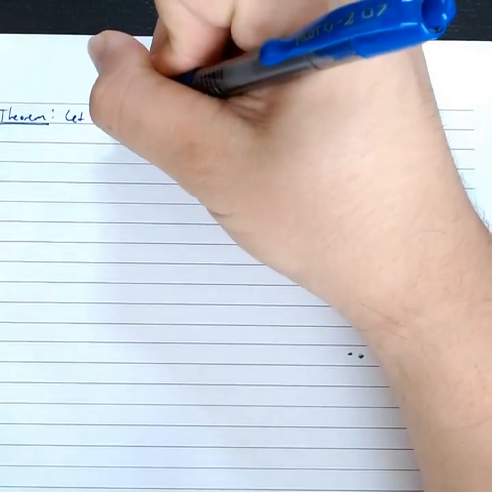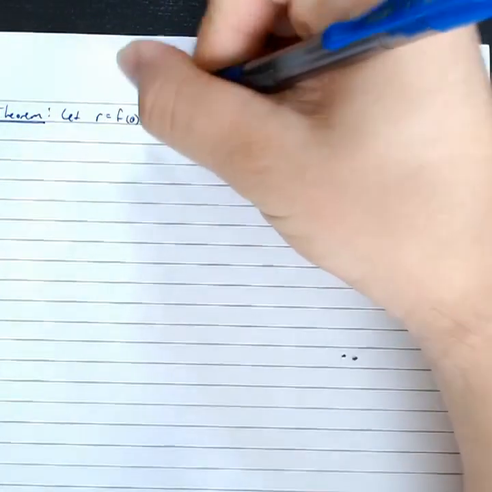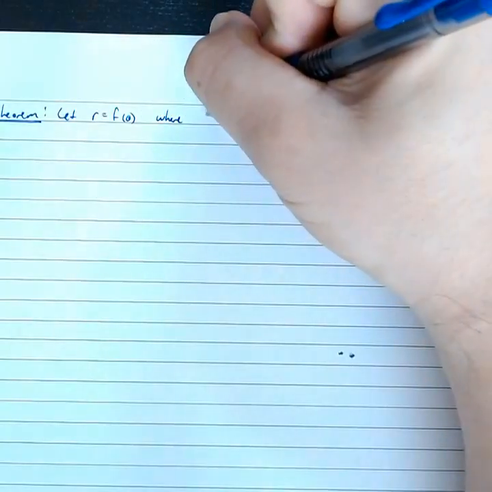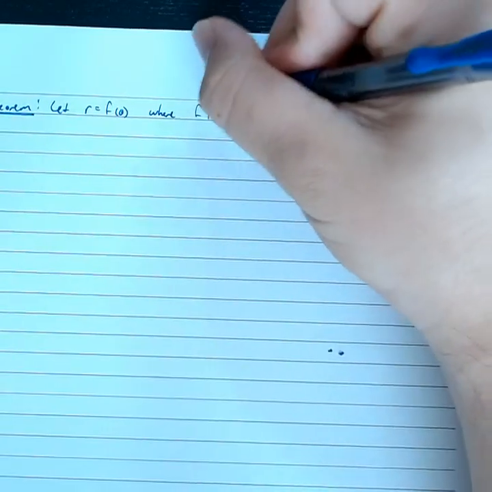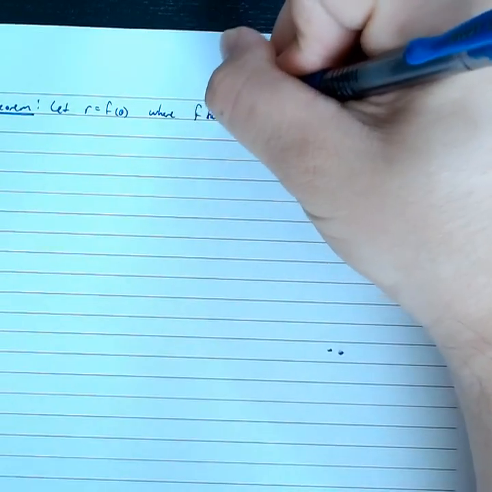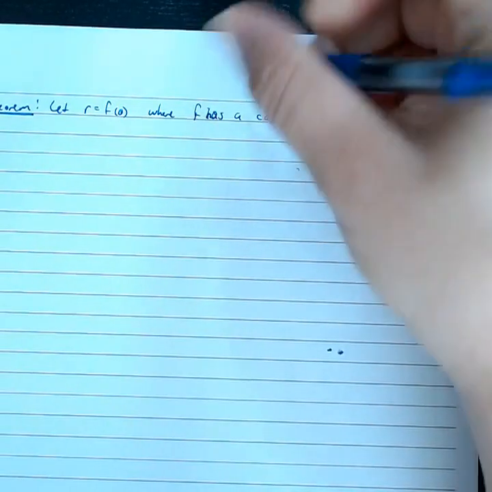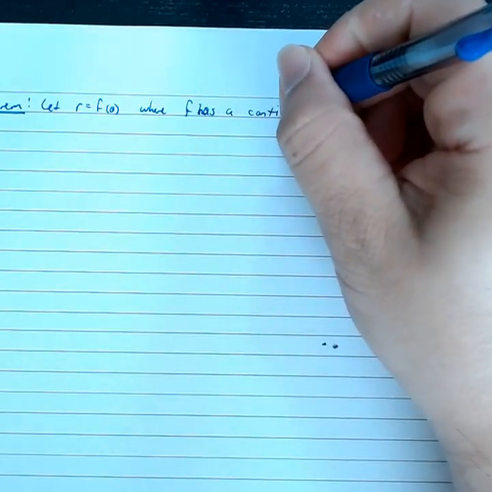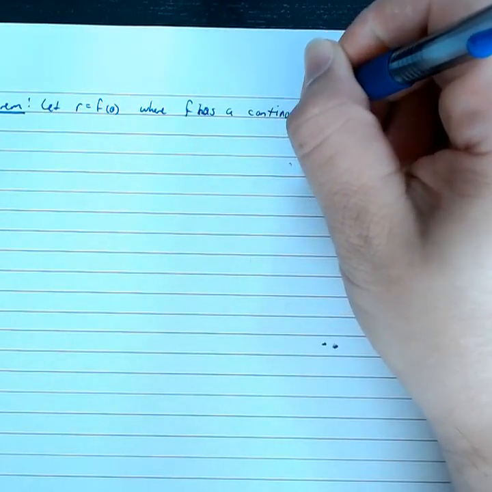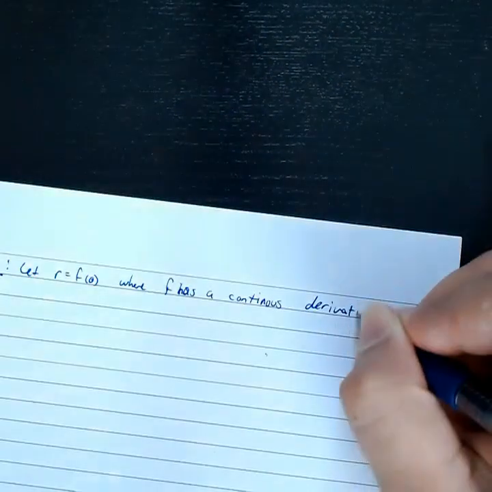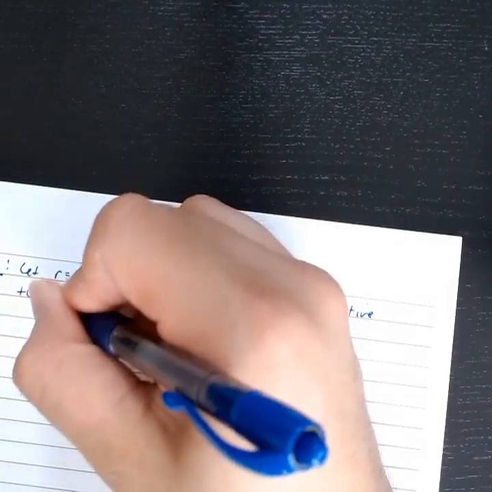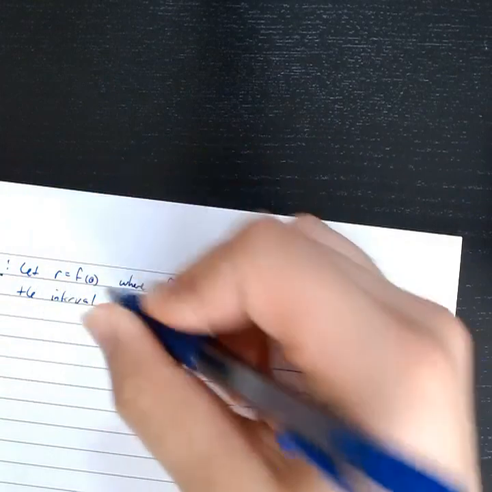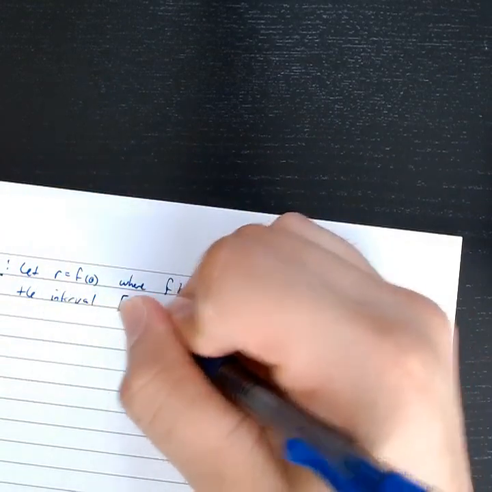Let r equal f of theta, where f is, or I guess I should say has, a continuous derivative on the interval from alpha to beta.